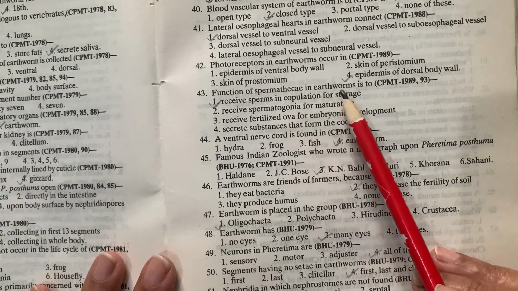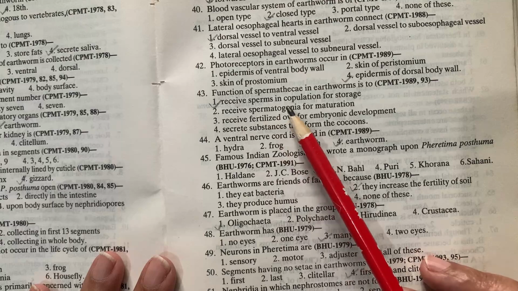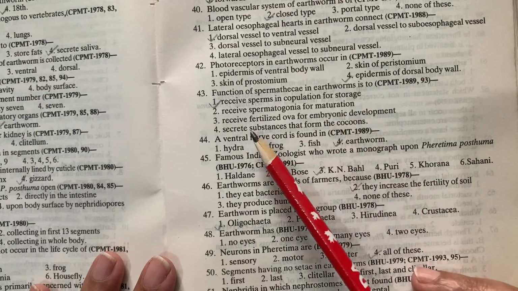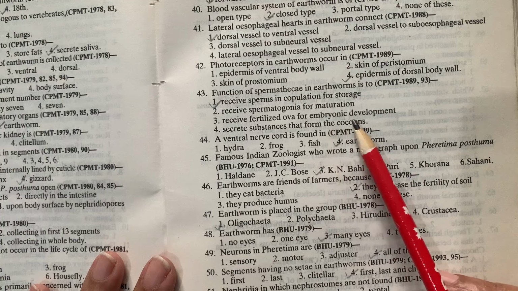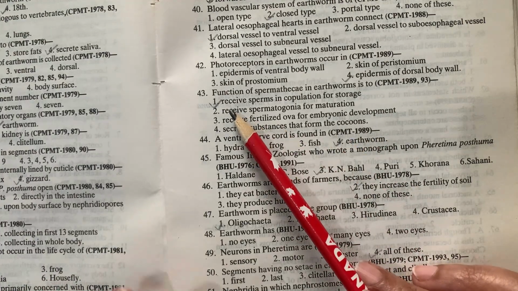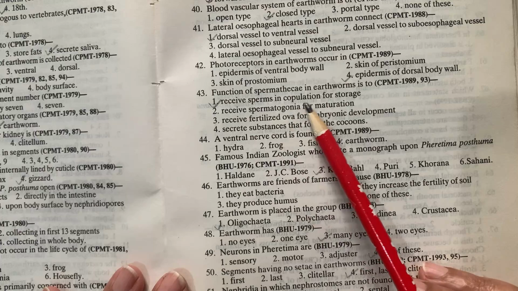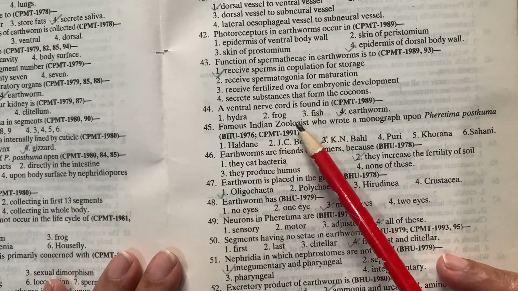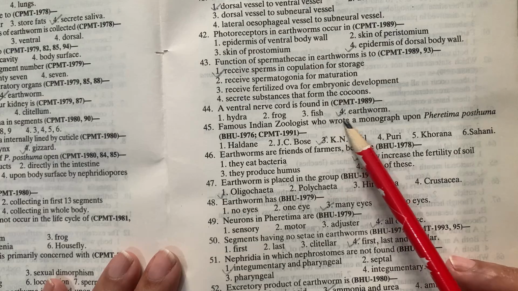Function of spermathecae in earthworm is to receive sperms in copulation for storage, receive spermatogonia for maturation, receive fertilized ova for embryonic development, secrete substance that forms the cocoon. First option is correct, receive sperms in copulation for storage. A ventral nerve cord is found in hydra, frog, fish, earthworm. That is in earthworm.